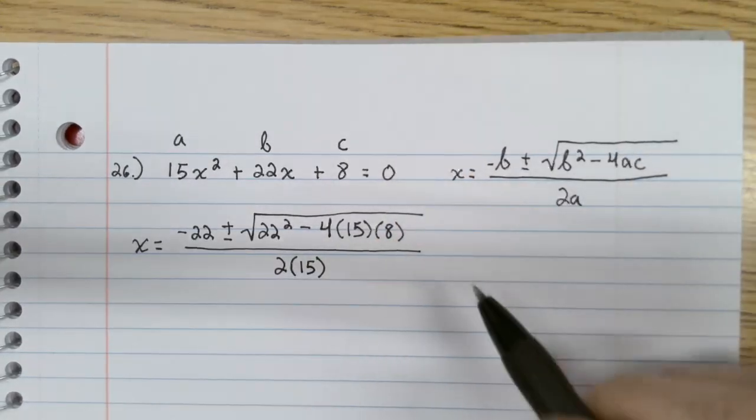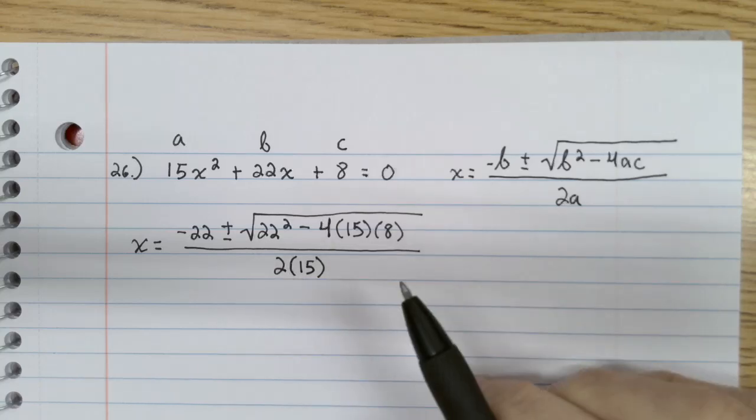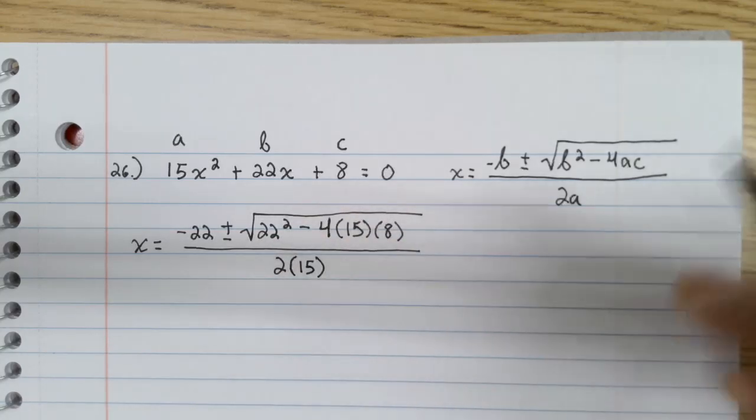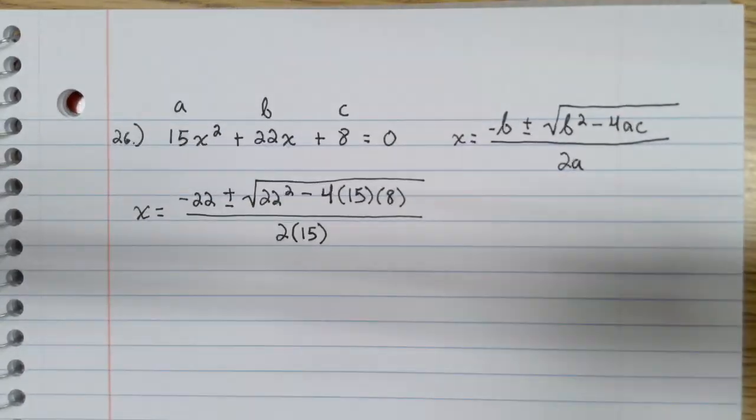Now, interestingly enough, in a sense, this is the answer right here. Like, that's what x equals, this big mess. But we are going to simplify it. I'm going to make you simplify this stuff. So let's see what we get.